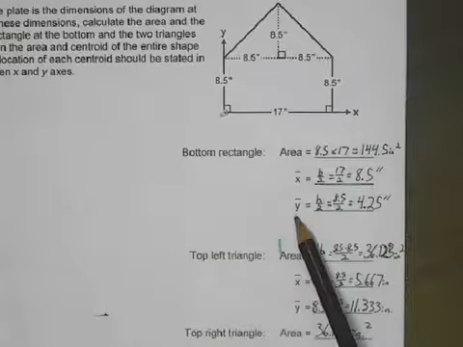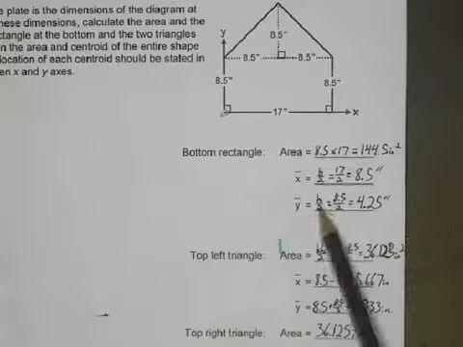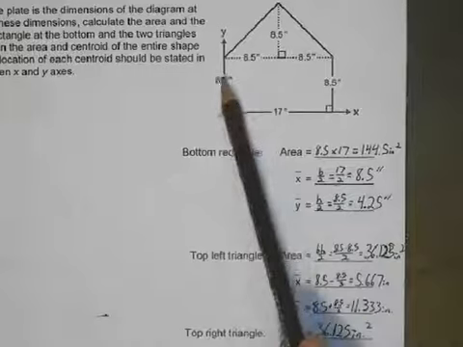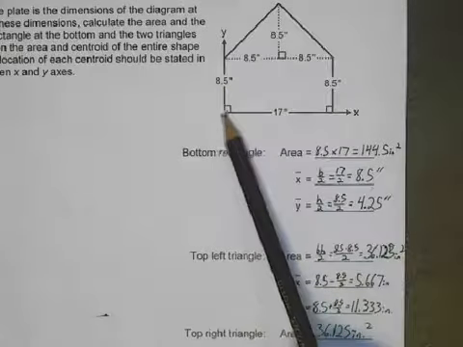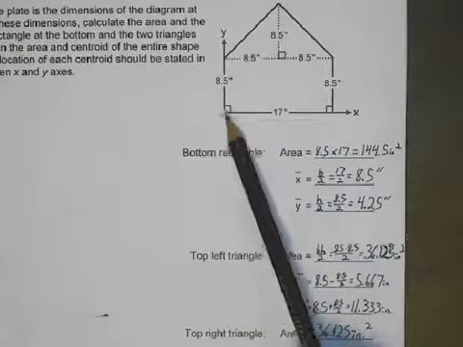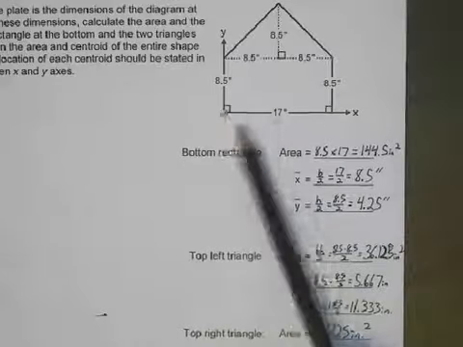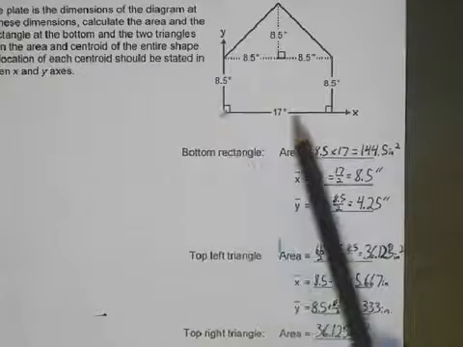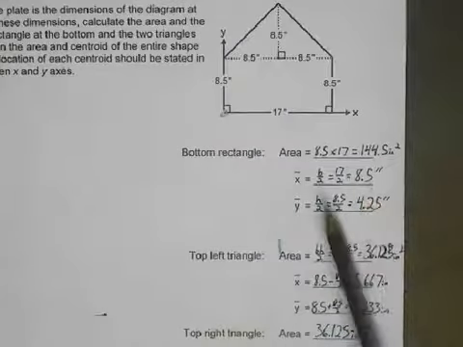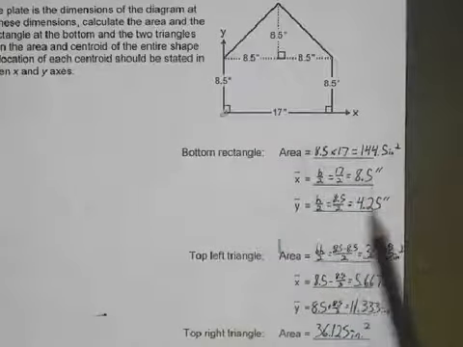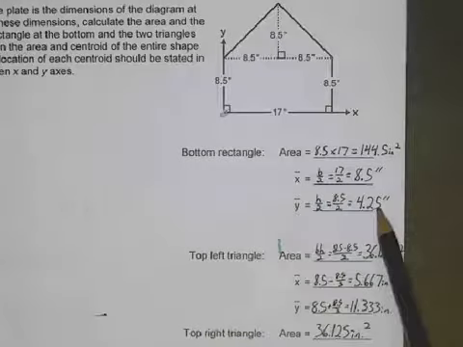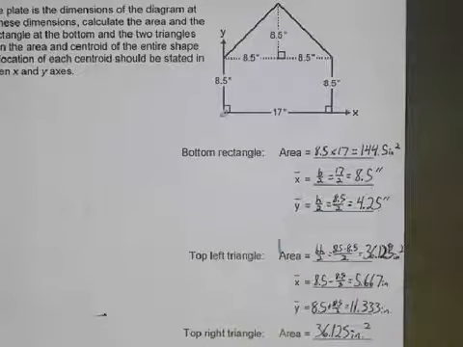For y bar, it's height divided by 2. My height is 8.5. And since I'm just referencing this point here, the base is right along my 0 point, so I don't have to add or subtract anything. So it's just 17 divided by 2 for my x and 8.5 divided by 2 for my y. So y gives me 4.25. Okay, so the first part's pretty simple.